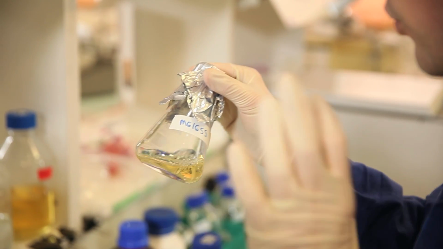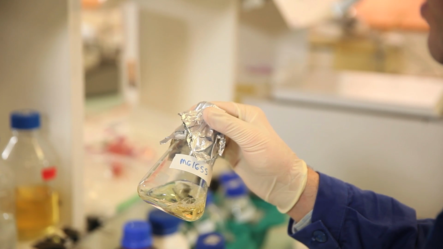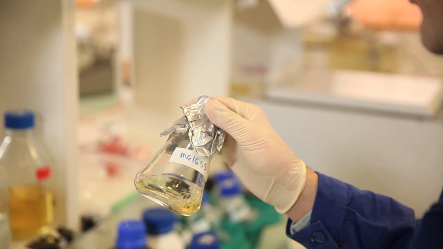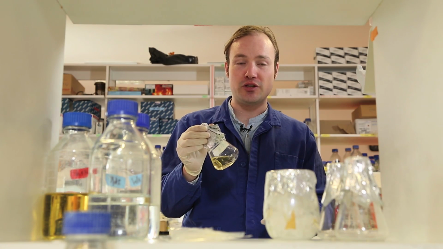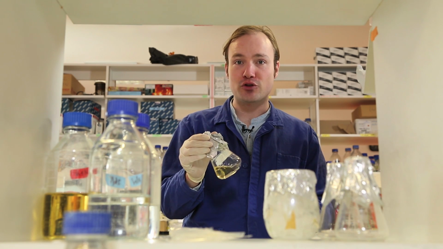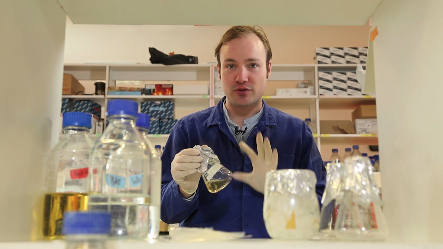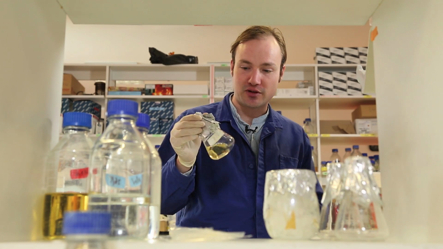Mix that around. So we'll grow that in the incubator at 37 degrees for 2 or 3 hours until the OD reaches 0.5 or 0.6, which indicates that the cells are in the mid-log phase and ready to become competent.